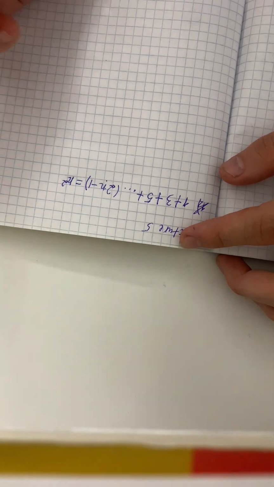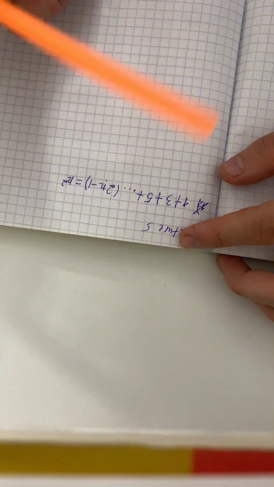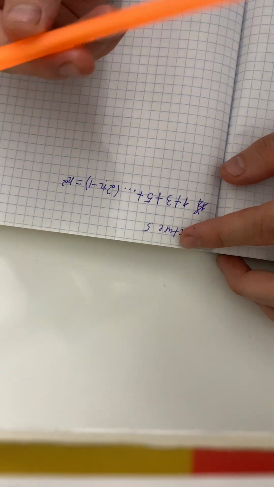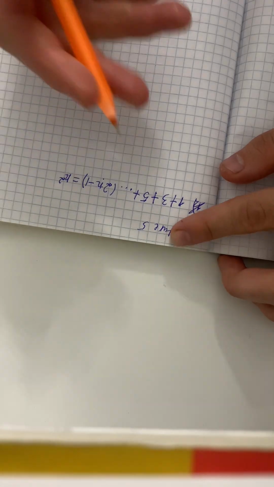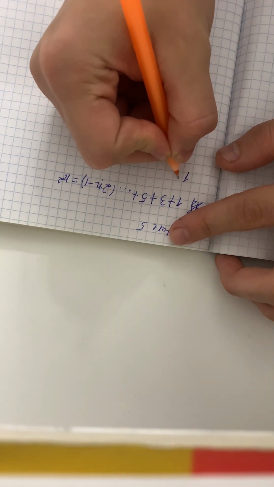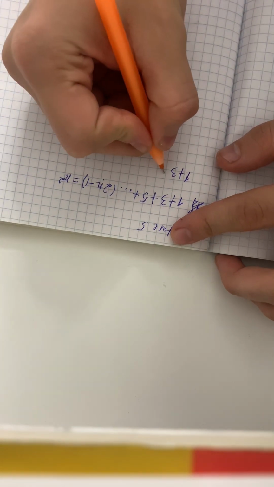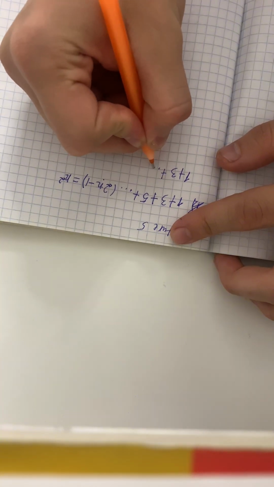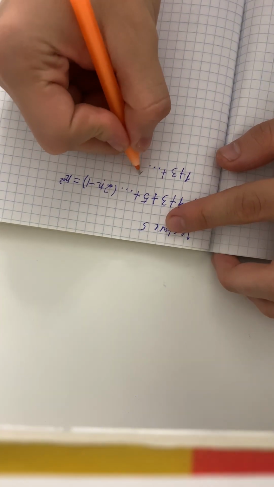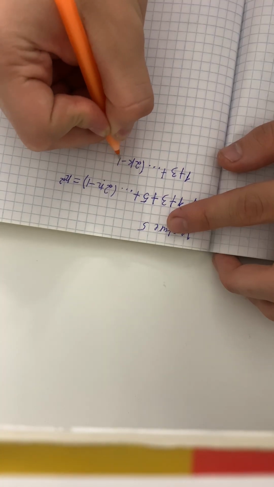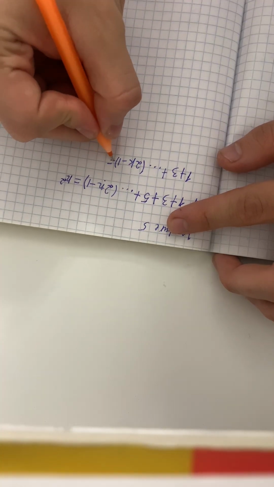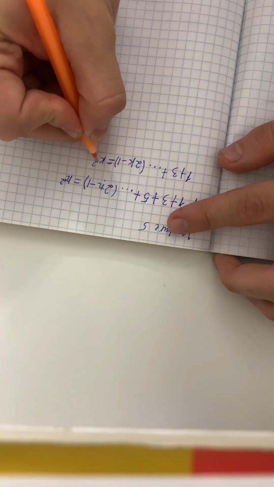Step 2, the inductive step. We assume the formula is true for n equals k. So 1 plus 3 and so on up to 2k minus 1 equals k squared.